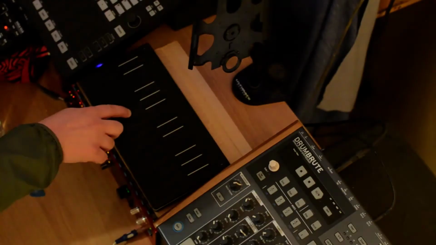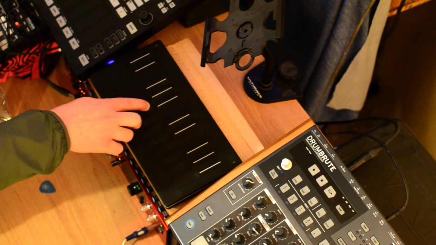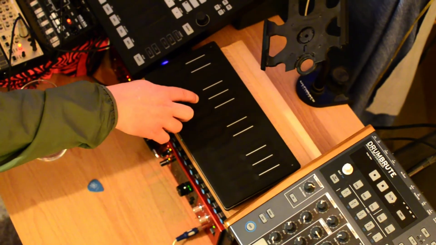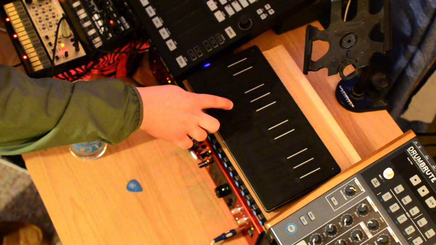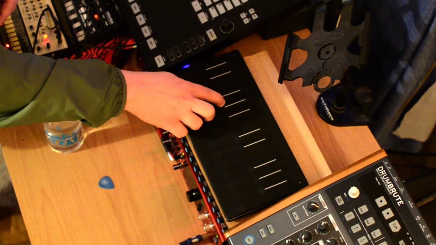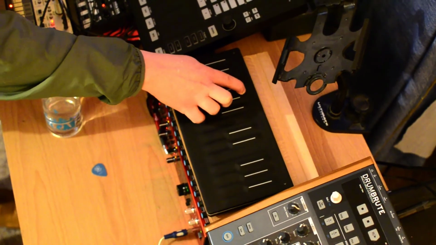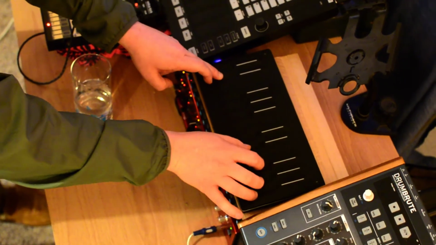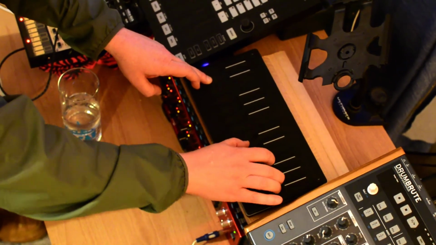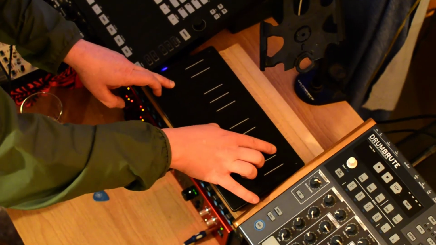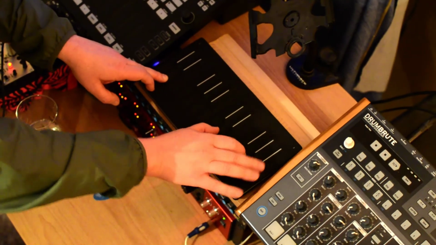Now, this one's real cool because when you go up the key, it gets fast. These droplet things. That's so trippy. You could score a movie with that. I really want to do that.